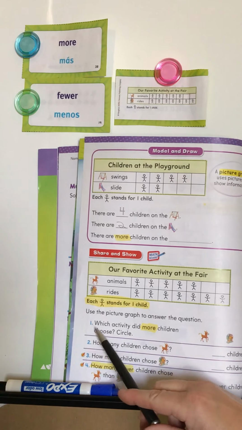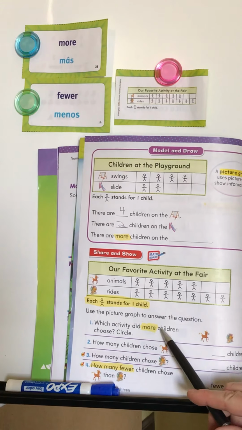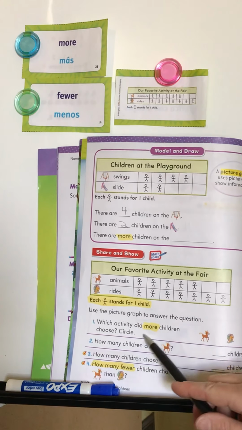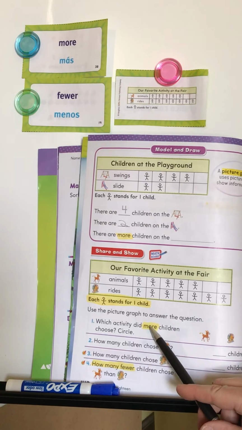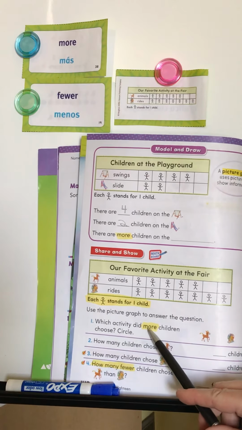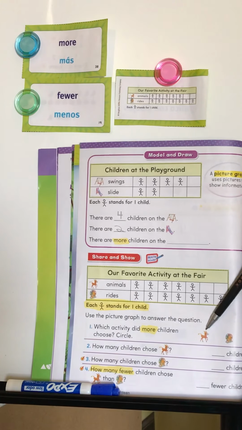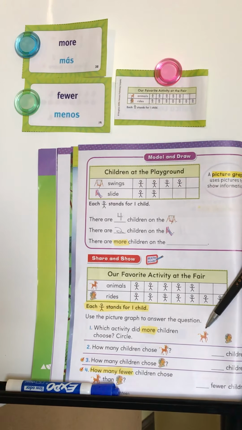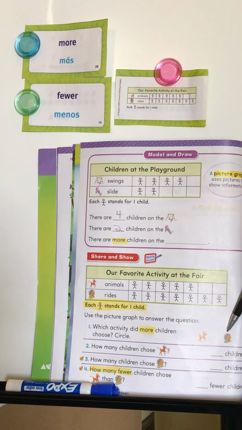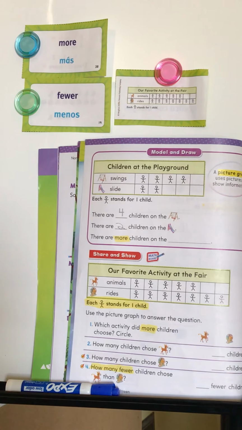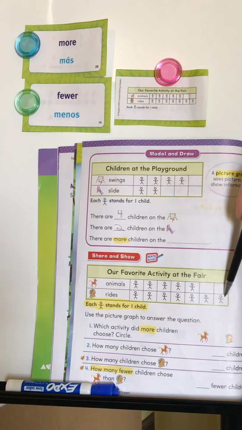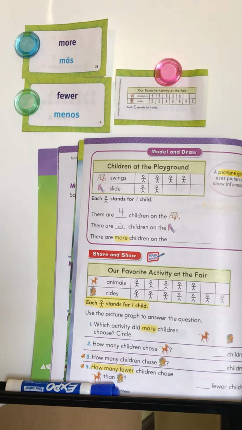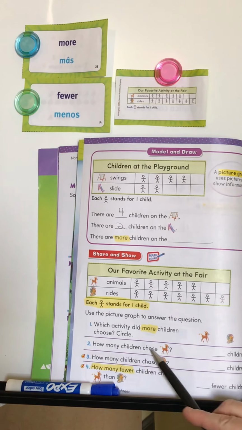So question 1 says, which activity did more children choose? I highlighted that word more. You should circle it in your book because that tells us we need to be looking for the one that has the bigger number. So were there more children who chose animals as their favorite activity or more children who chose rides as their favorite activity? Circle which one. You should have circled rides because we can see there are more children on the graph that chose rides than animals.